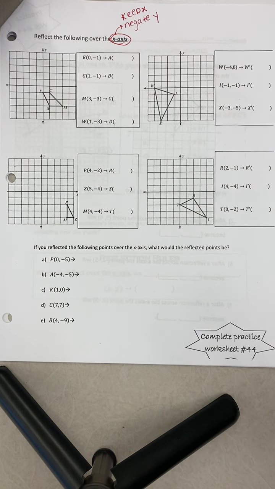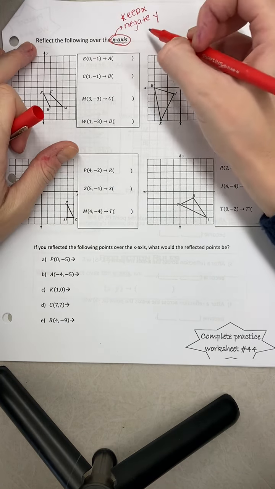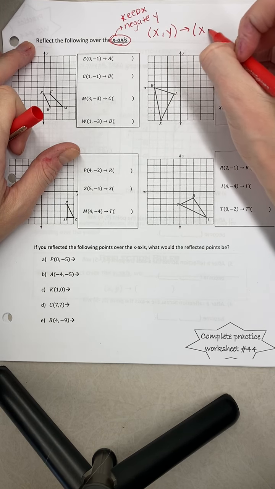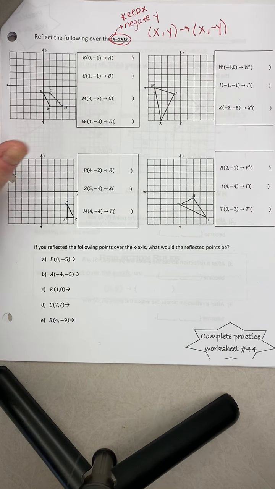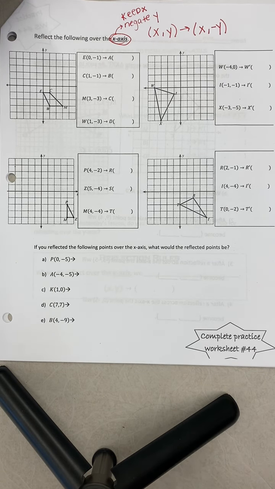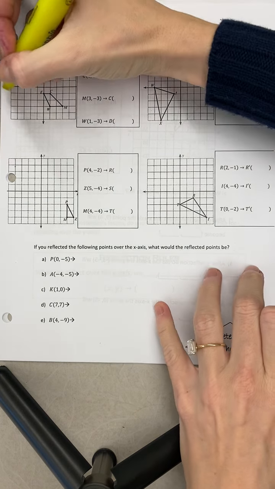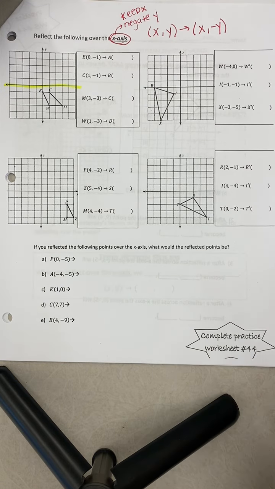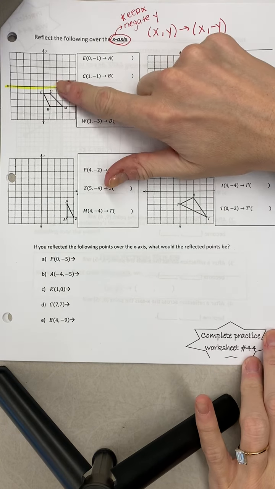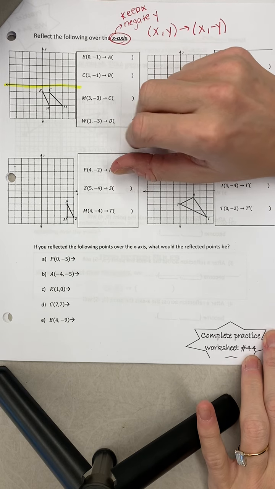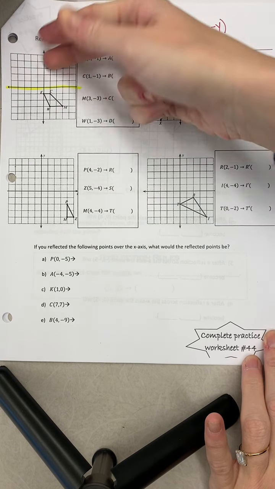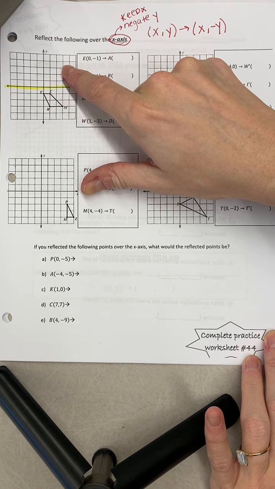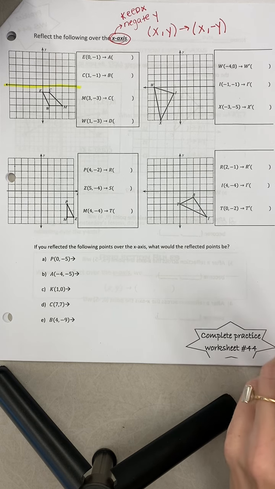So let's do the first one together. And I'm also just going to write my rule as we see it as the coordinate. Xy becomes x, -y when we reflect over our x. So here we're reflecting over the x-axis. So if I take a look here, I'm going to highlight my x-axis in my first example. And if I flipped ECMW over the x-axis, which quadrant would it end up in? Well, it would end up in quadrant 1. So as we're graphing, we're going to make sure we're doing that.